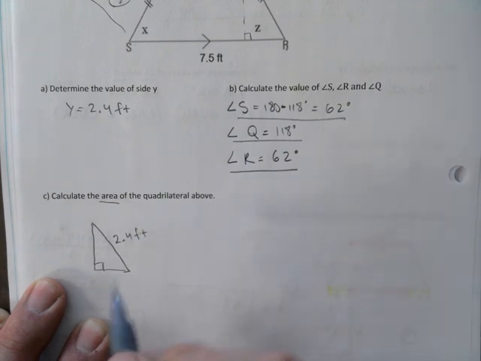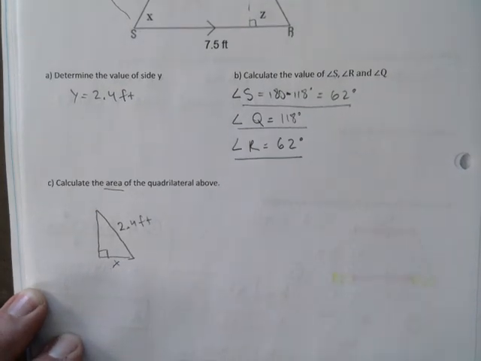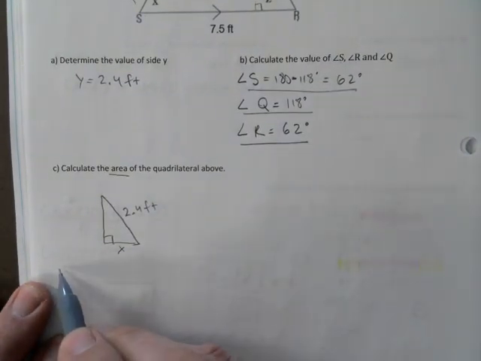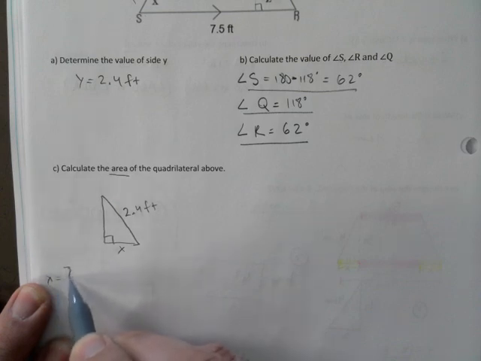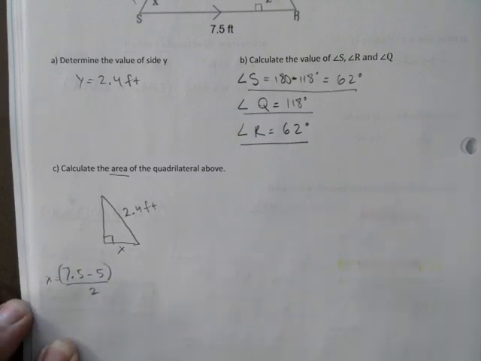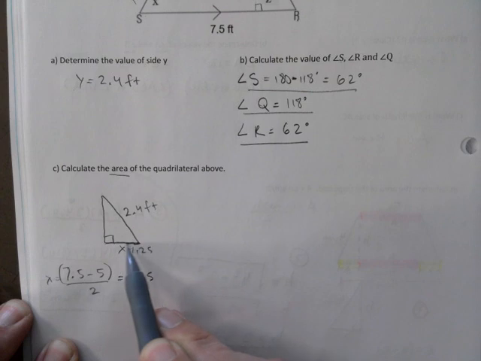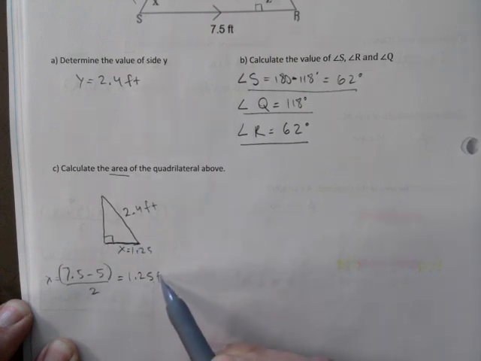To figure out this stretch here, which I tend to call X, in this case it's not a right trapezoid, so X is equal to 7.5 minus 5, split in half. So that's 2.5 divided by 2, that's 1.25. This little chunk ends up being 1.25 feet.